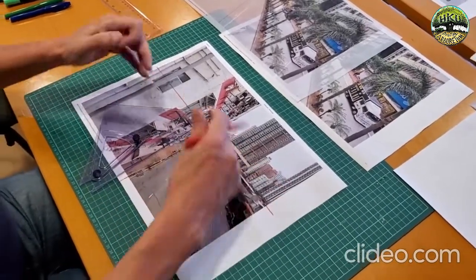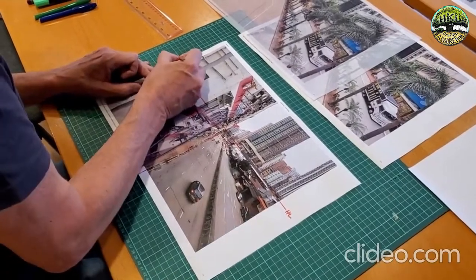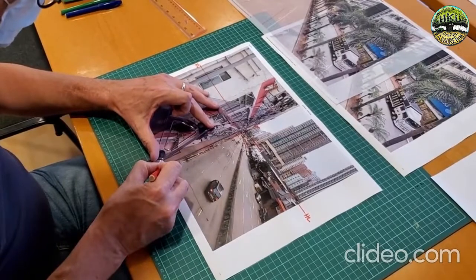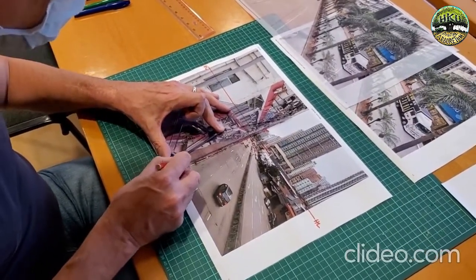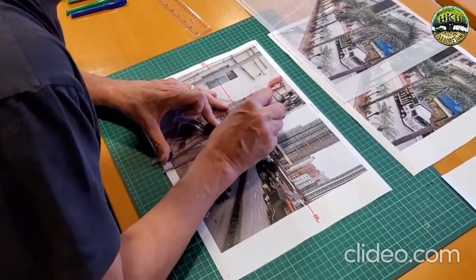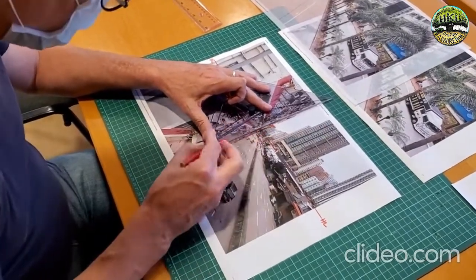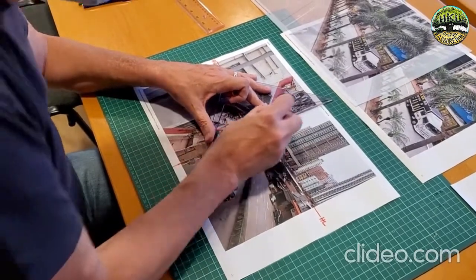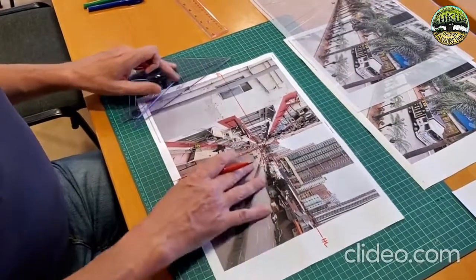So now I've got my horizon line here. I've got the vanishing point there, and this line running along the curb. And the buildings, you can see, the front face of the building is just behind the curb line there. Okay, so I've created that on here.